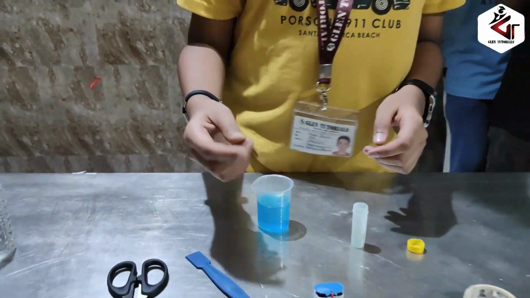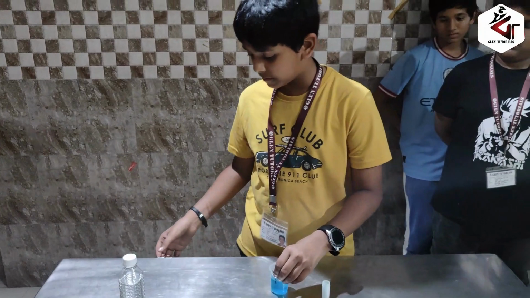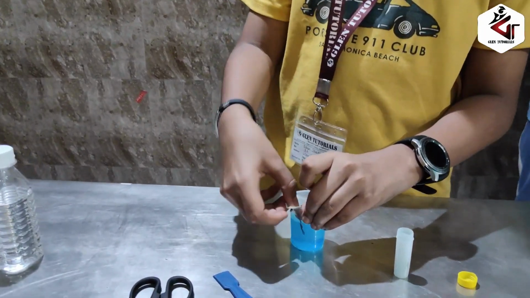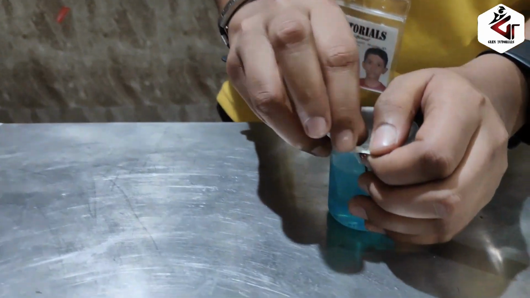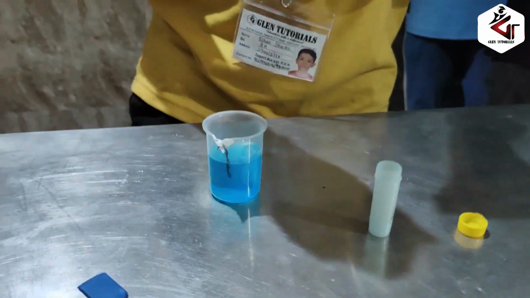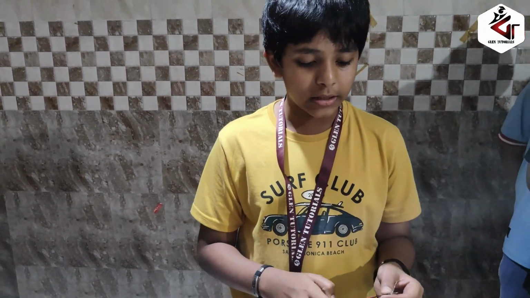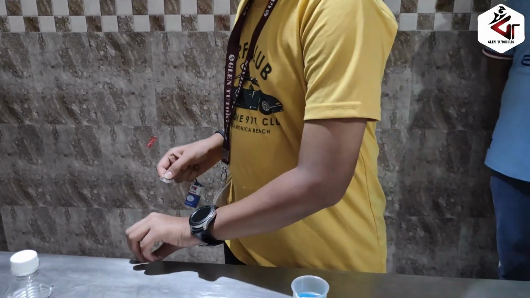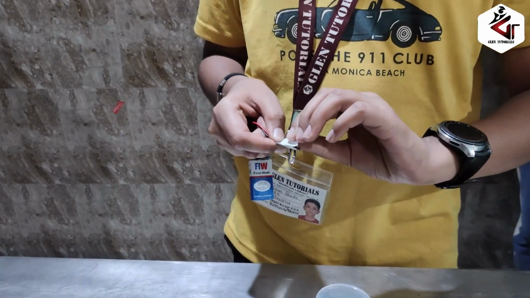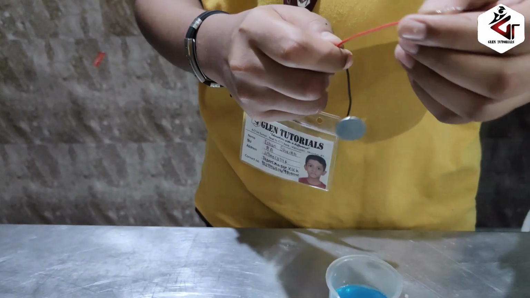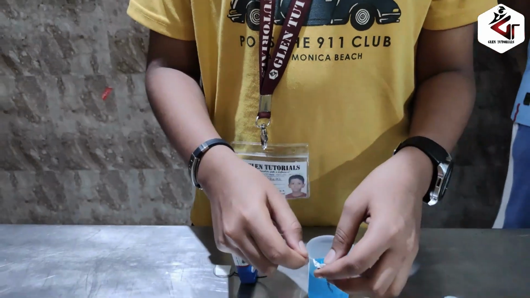Step 2, we'll take the copper rod and tape it on the beaker. Then we'll take the negative terminal of the battery and attach it to the coin. And the positive terminal of the battery to the copper rod.